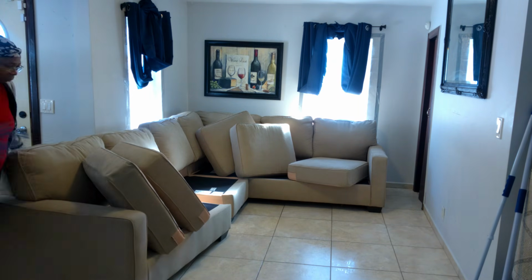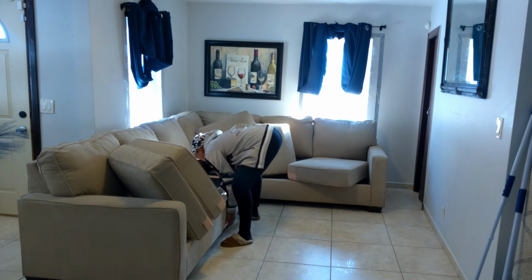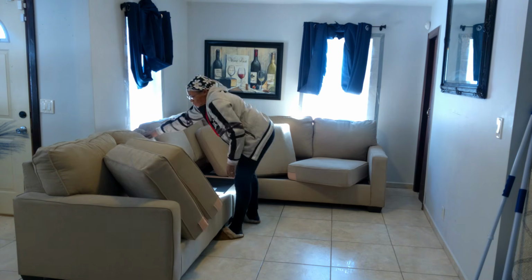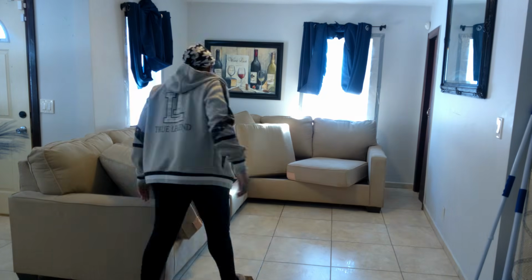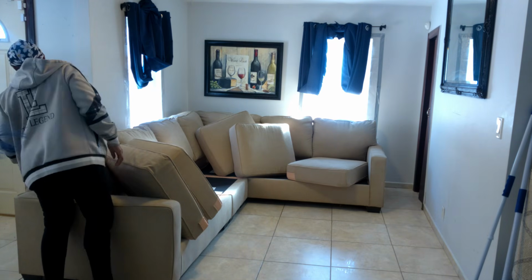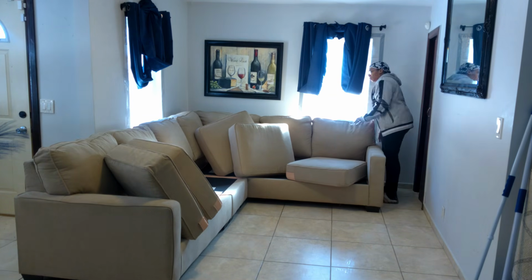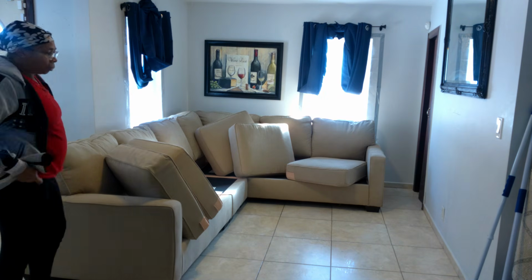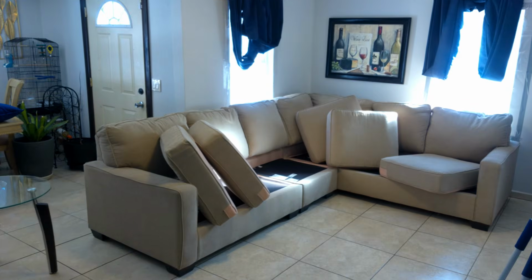It took me a second to get that little middle piece in there because it kept wanting to be crooked, but your girl got it in. So this is how the couch is going to sit, just like this. And like I said, I have enough room to get over there in that closet, and I still have enough room to do whatever it is that I need to do in this living room area.